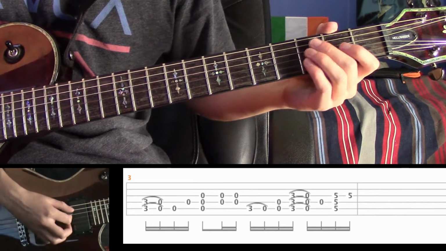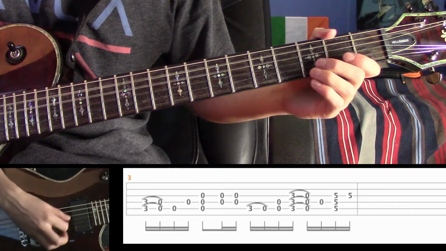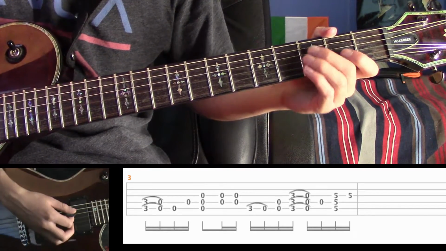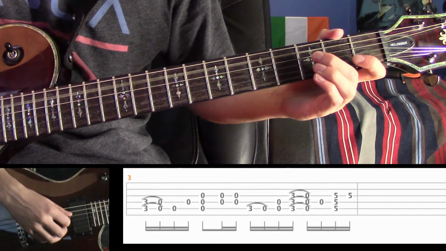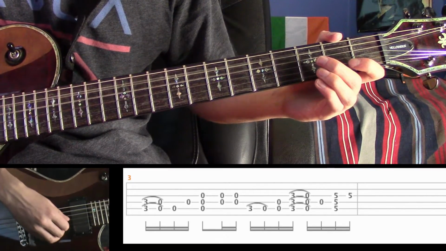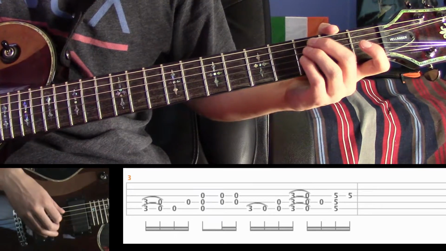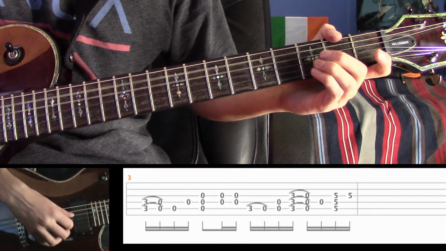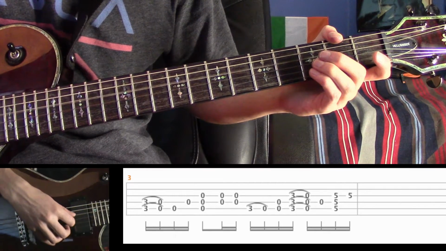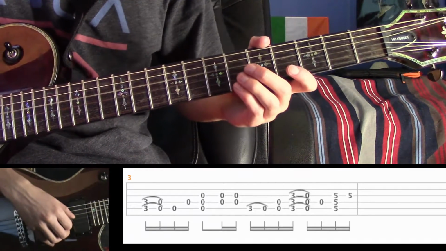Not the B, sorry. And then you hit the 3rd on the A and pull off. Then you hit the open A and the open D. Then you hit the 3rd on the A, D, and G and pull off. Then you hit the open D. And then you hit the 5th of the A, D, and G.